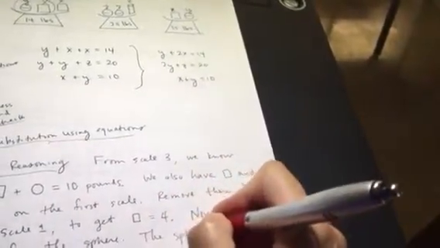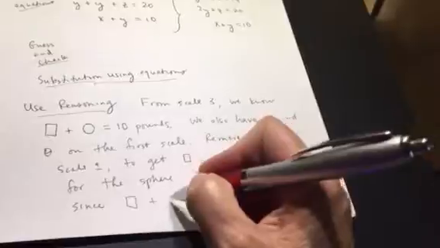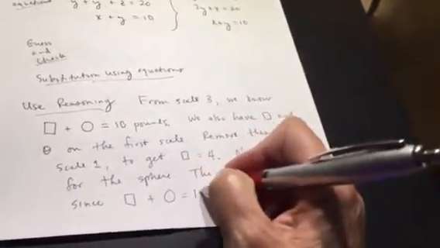Let me zoom this out a little bit. The sphere is going to be 6. The sphere will be 6, and we get that either from scale number 1 or scale number 3. So let me say, since I'll use scale number 3, cube plus sphere is 10.